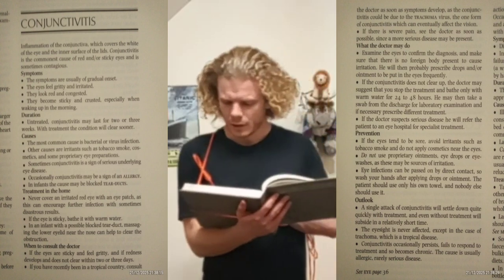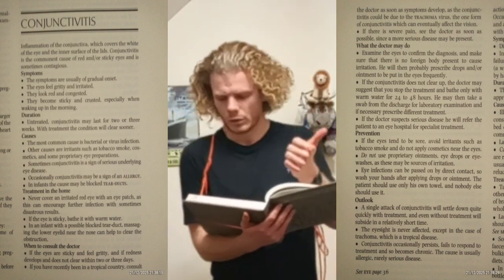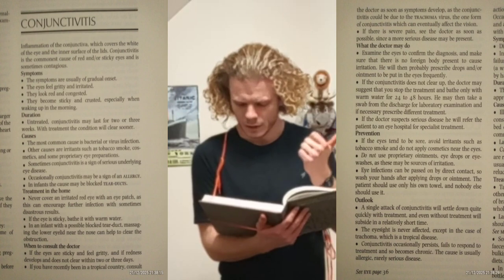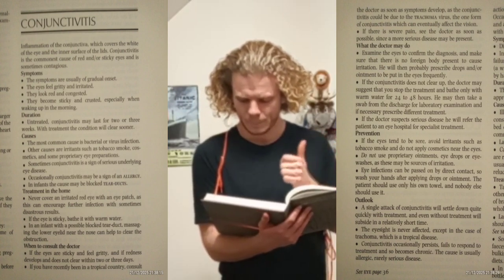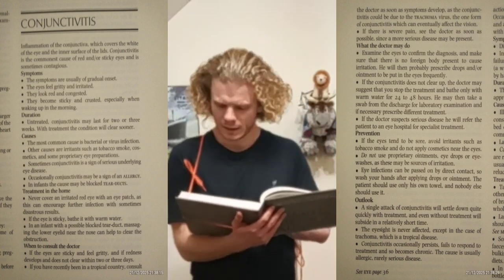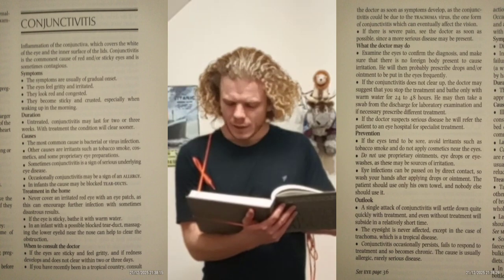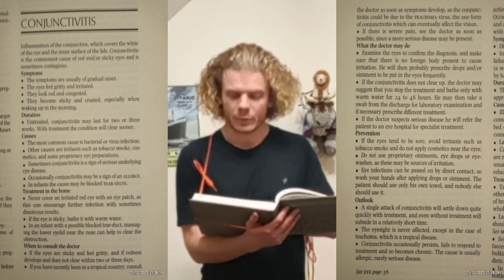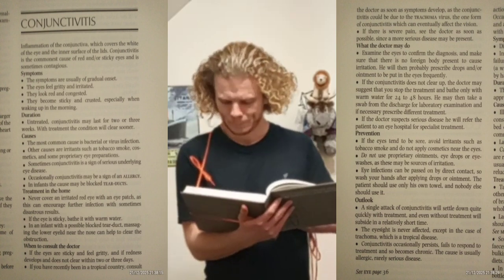Symptoms. The symptoms are usually of gradual onset. The eyes feel gritty and irritated. They look red and congested. I don't know what congested means. And they can become sticky and crusted, especially when waking up in the morning.